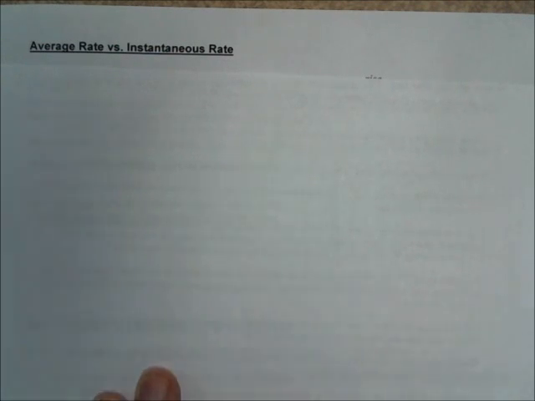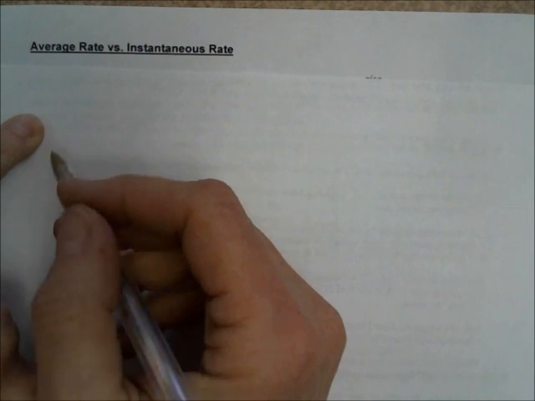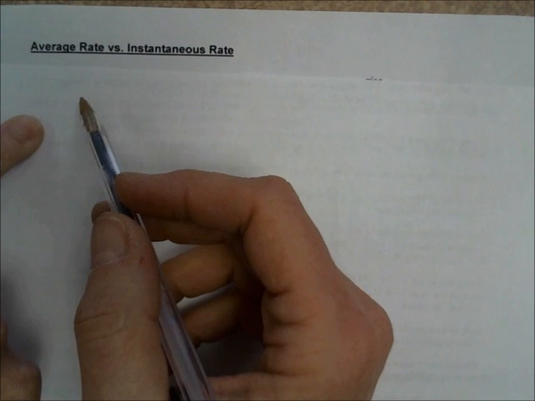Today I typed up my notes because I think you'll probably be able to read the typed up version rather than me just writing out with my own handwriting, which isn't too good.